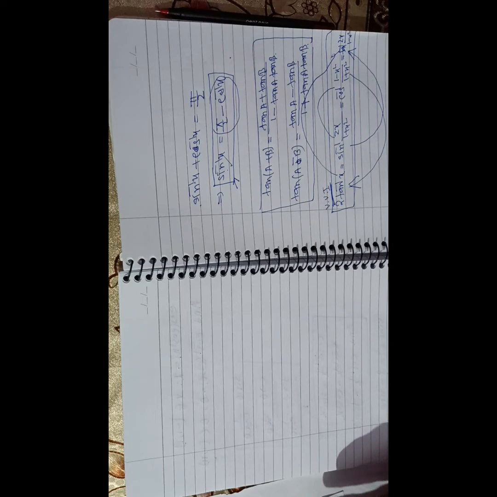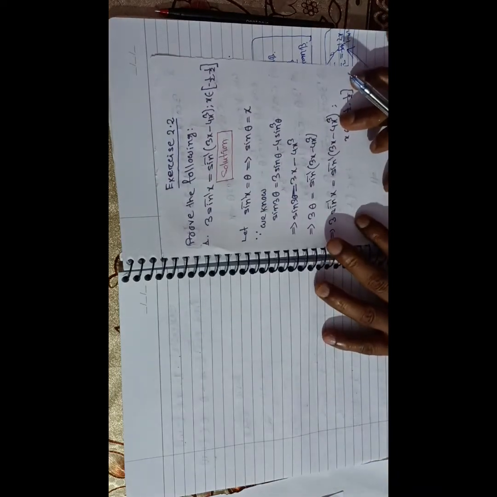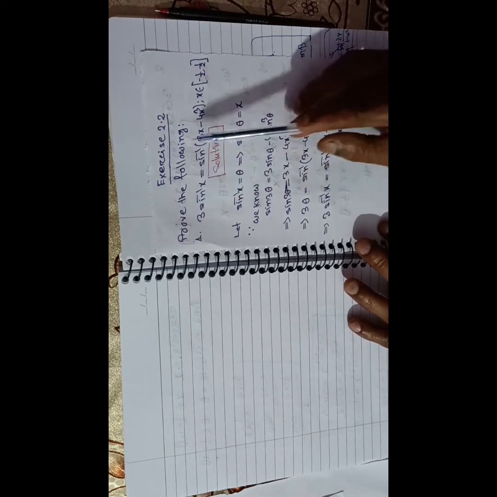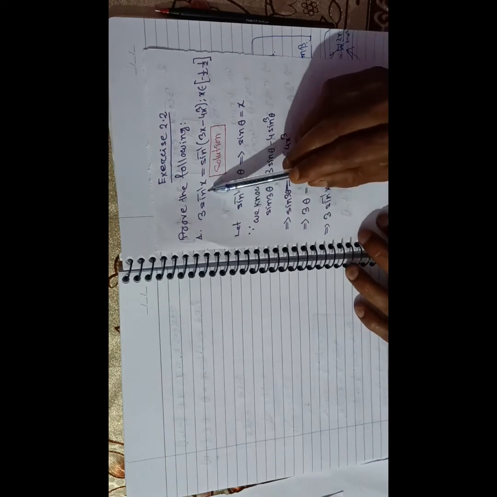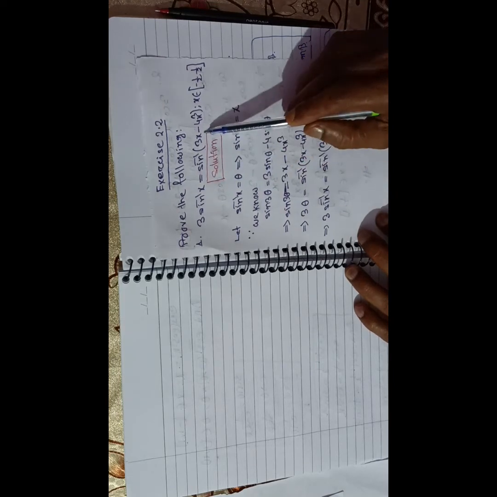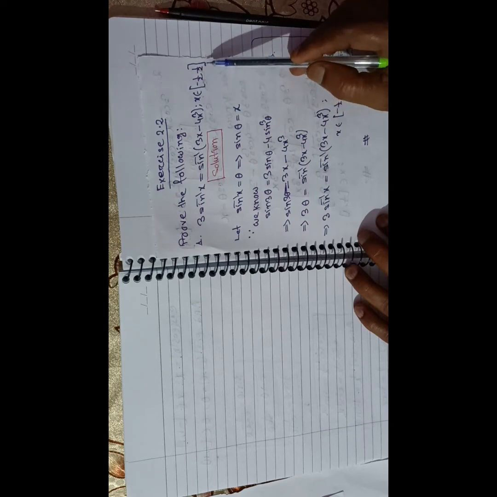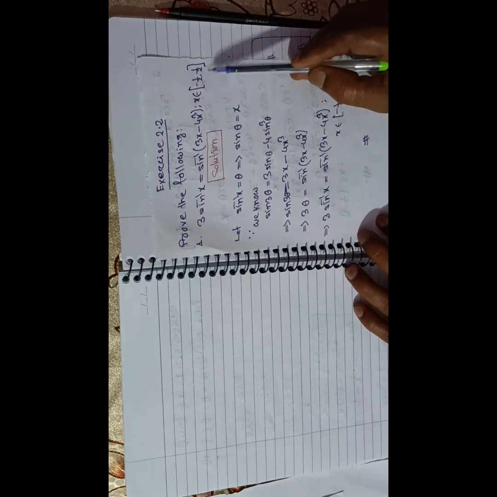Now we are going to exercise 2.2. That is question number 1. From 1 to 4, there are similar questions. Prove the following. All 4 questions we have to prove. The first question is given: 3 sin inverse x equals sin inverse of thrice x minus 4 x cube, where x belongs to minus half and plus half in a closed interval.